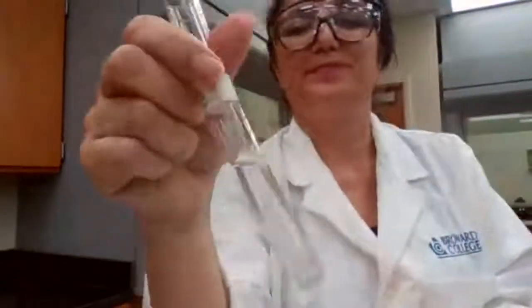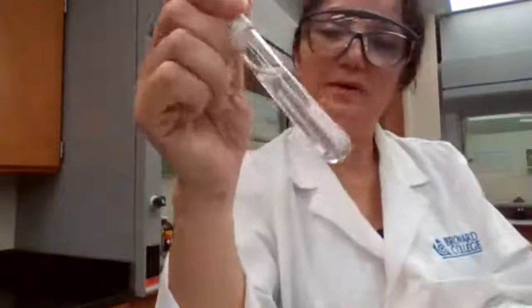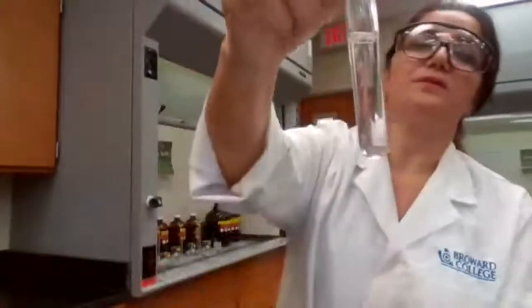Record your observation. Just the clear water, with the test tube that is not so clear.